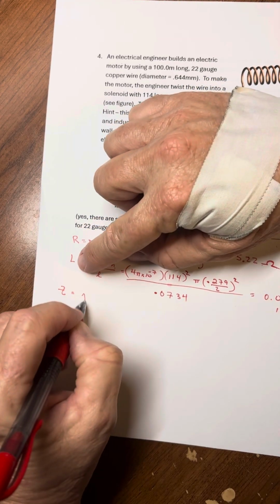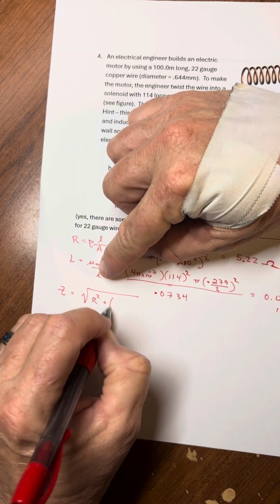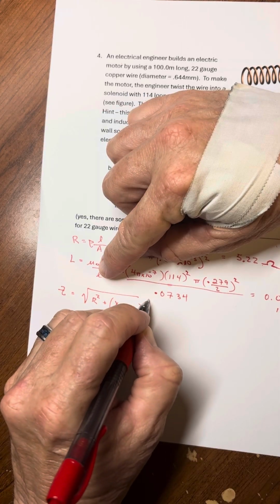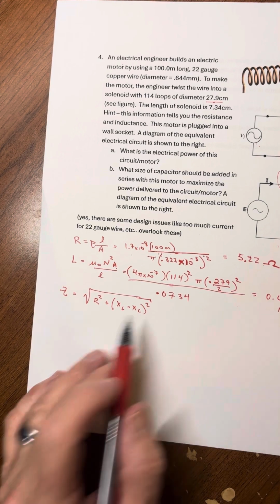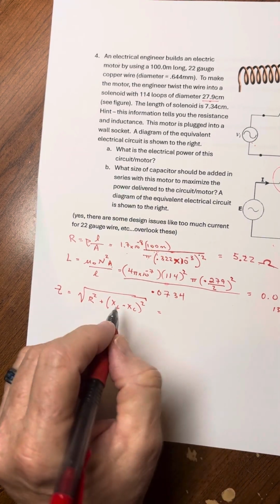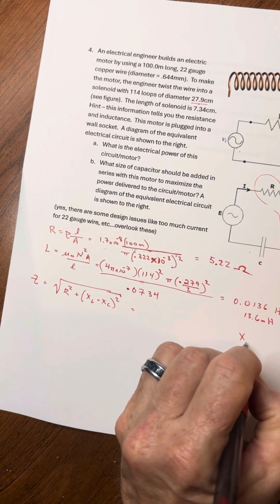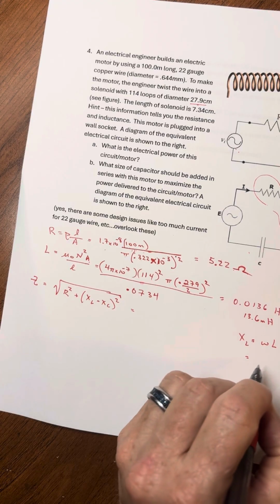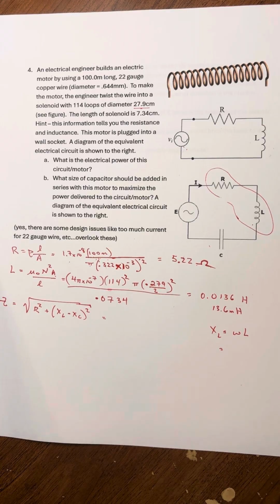And the impedance is the square root of R squared plus the reactance squared. In this case, we need this reactance, let me call it X sub L, which is omega L. And this is the one that I said I hope you commit to memory.